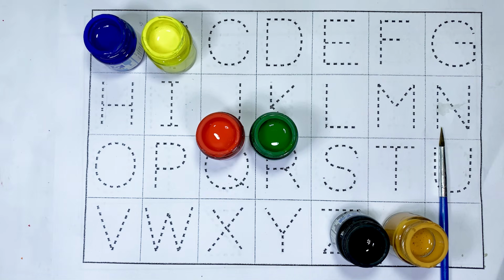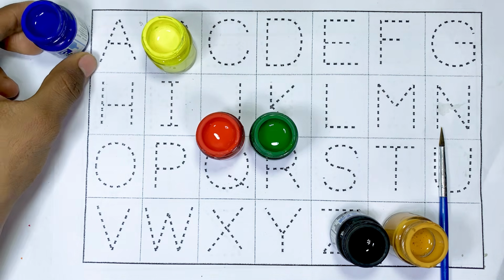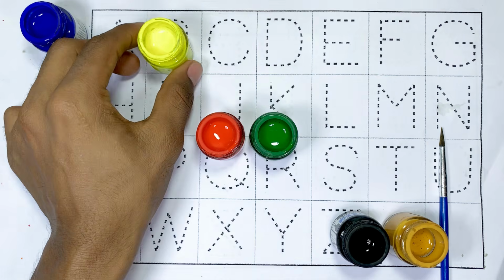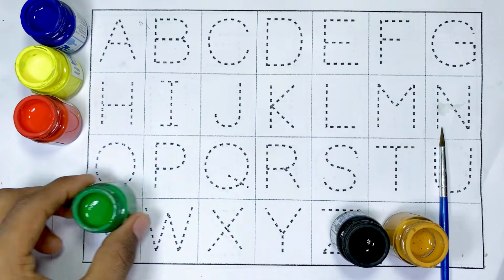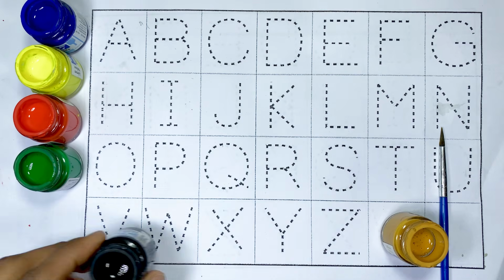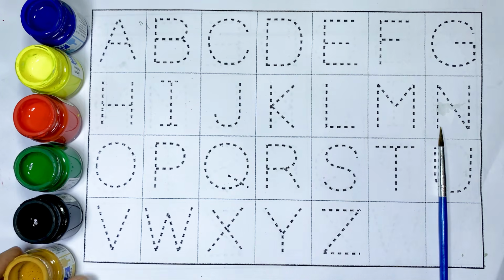Today we will learn and draw capital letters alphabets A to Z. So kids, let's learn the names of the colors. Blue color, yellow color, red color, green color, black color, and yellow ochre color.